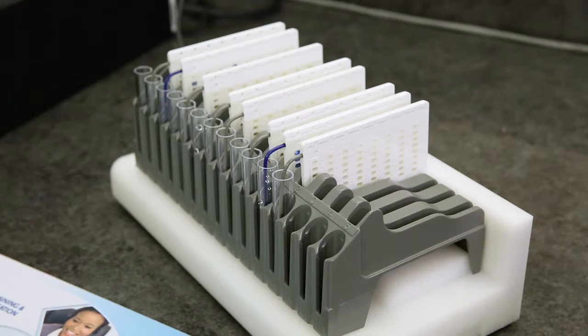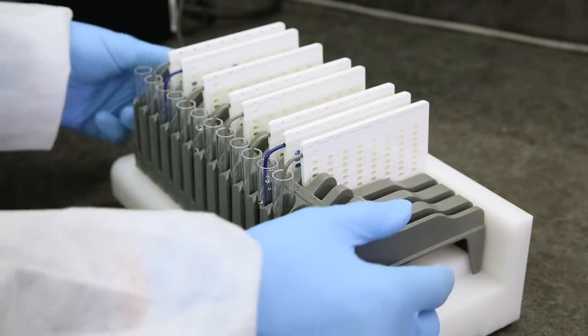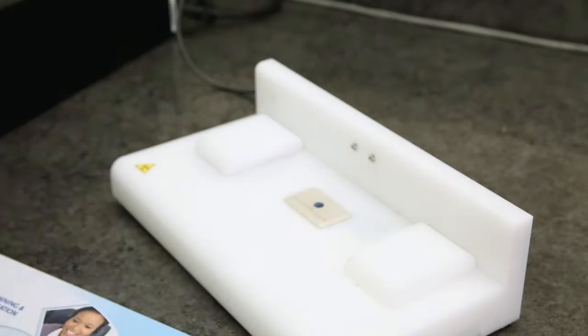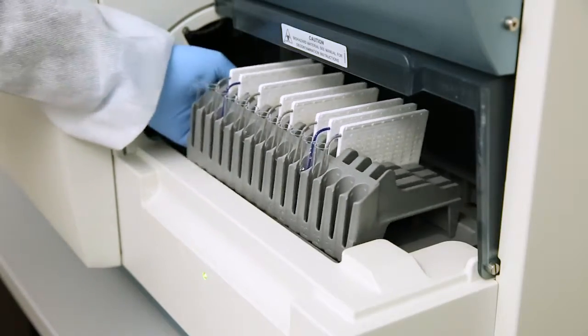Once all inoculums are prepared and placed in the cassette, and all data has been entered and verified, remove the cassette from the docking station and load it on the VITEK 2 instrument.